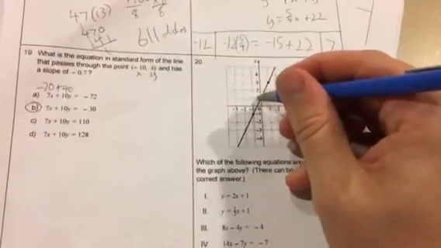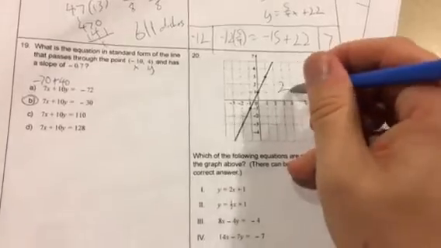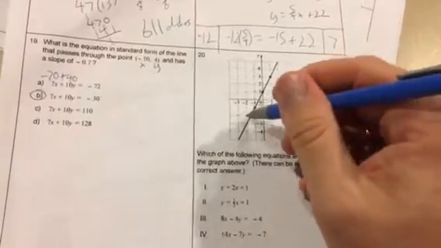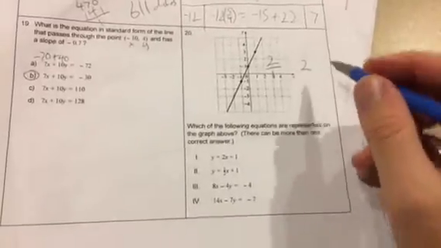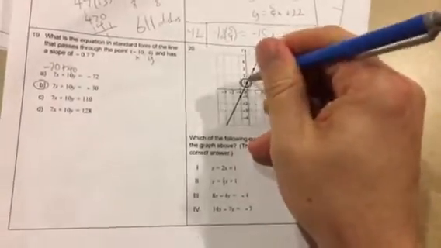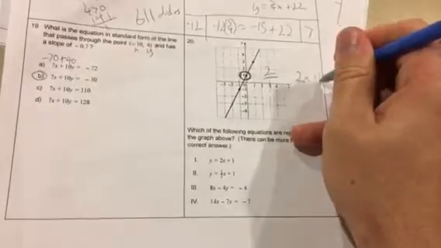And on this one, my slope is up 2 and over 1. Change of 2 over change of 1. It's positive, so it's a positive 2 that I'm looking for on the slope. My y-intercept is right here. And that's 2x plus 1. You can see number 1's already there.